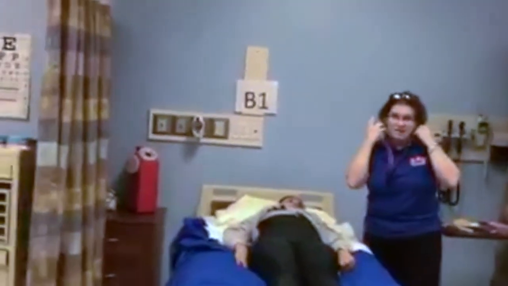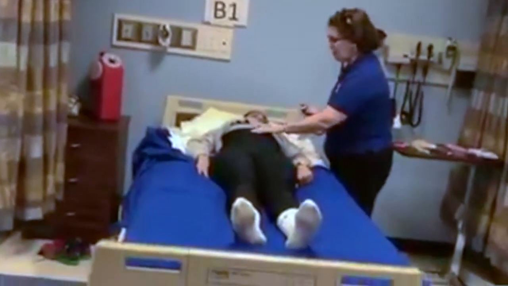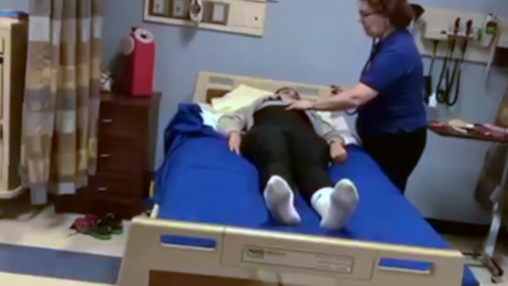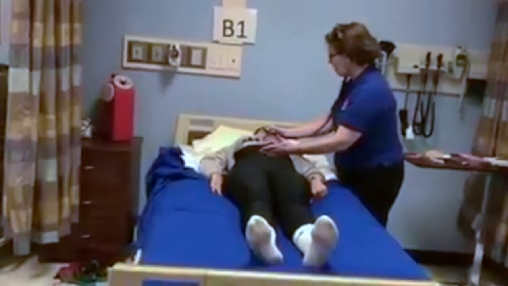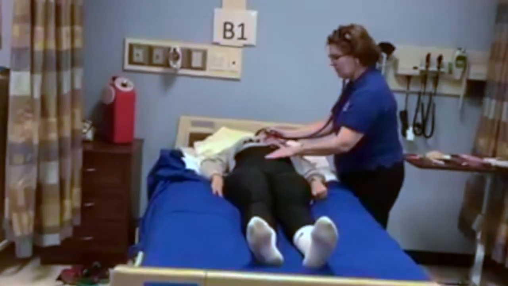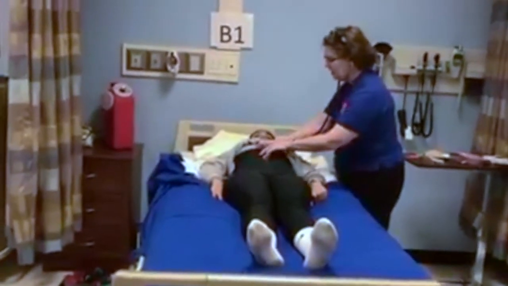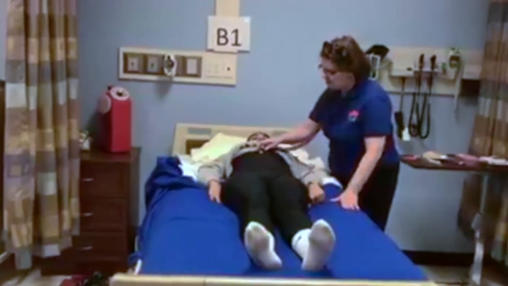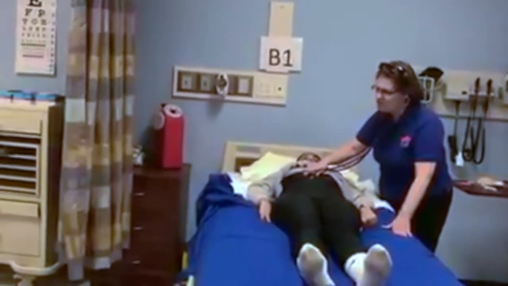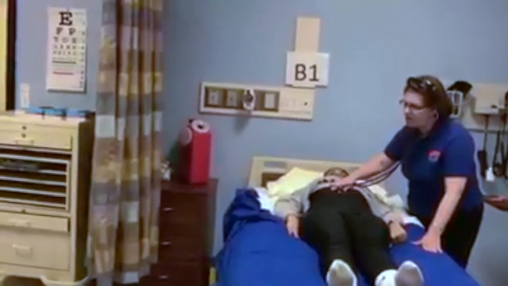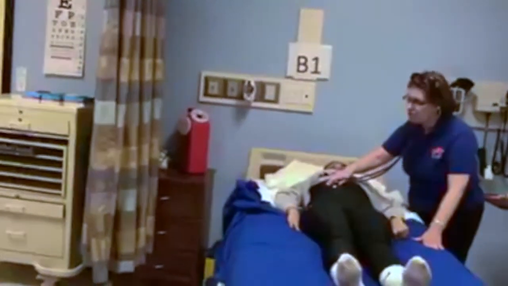The second thing you're going to be auscultating for is cardiovascular. You're going to be listening for the abdominal aorta. It's probably halfway between the nipple line and her umbilicus, right in the midline. It might be a little bit deeper in this area. You're going to auscultate for any kind of bruit. And then I'm going to listen for the renal arteries.